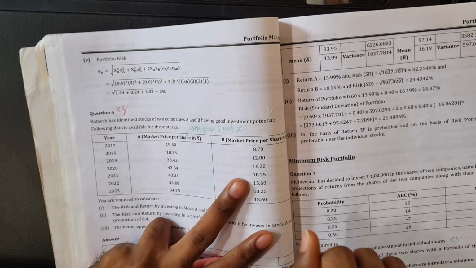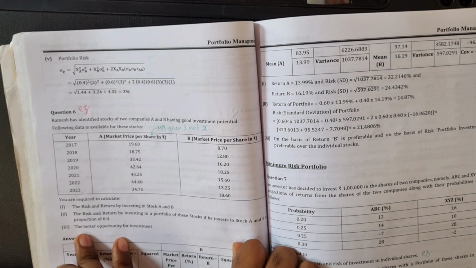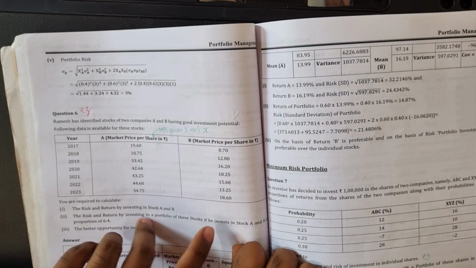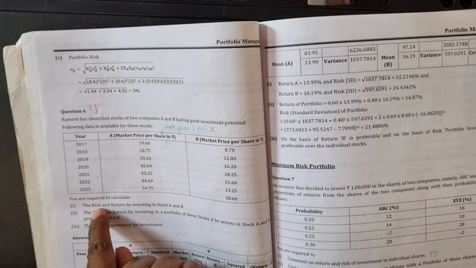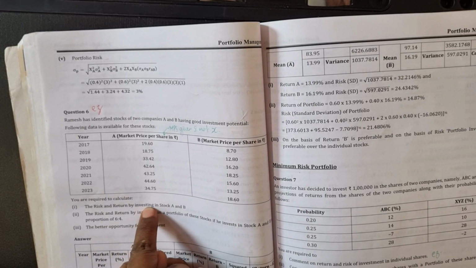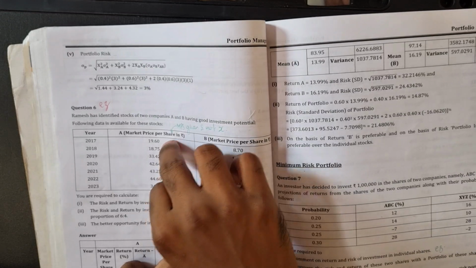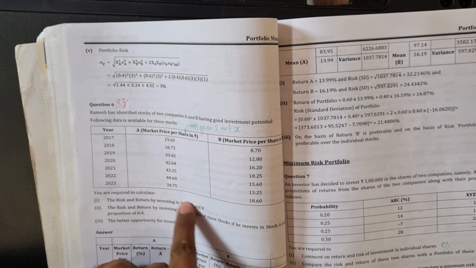So how will we find return from market price? Here, have they given the opening value? There is no opening value, so we cannot find it for the year 2017. Subsequent years we can find. What they have asked is the risk and return of investing in securities A and B, the individual risk and return. So we'll find it.